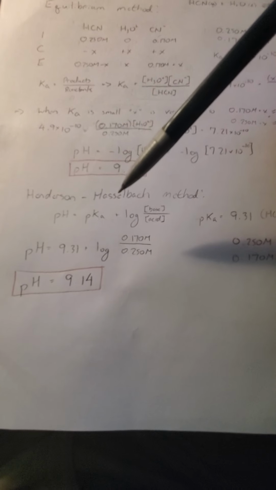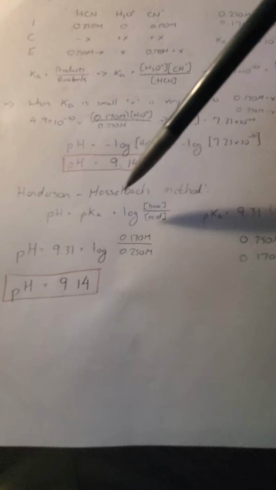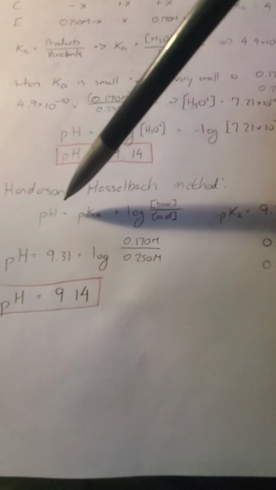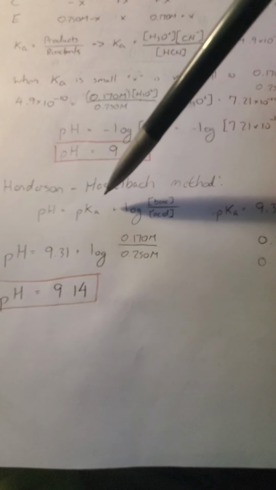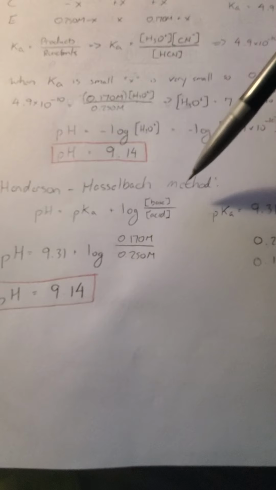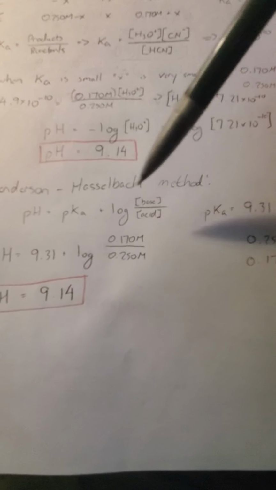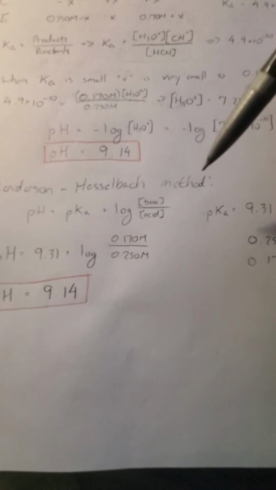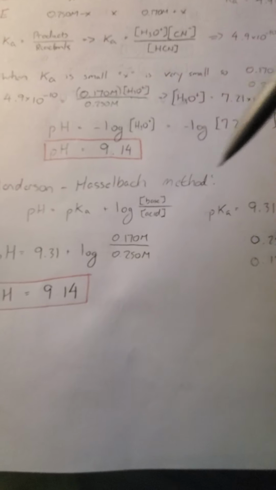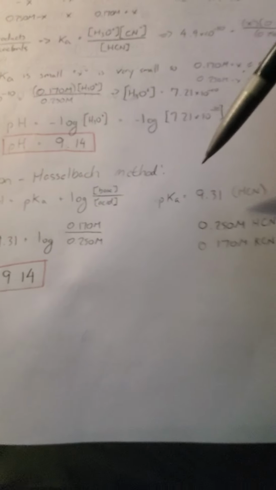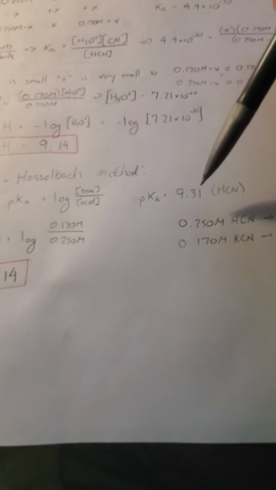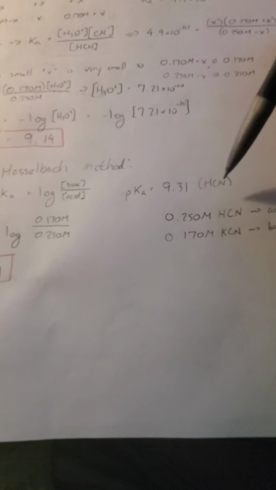Next, we move on to the Henderson-Hasselbalch method. Here is the equation for that. pH equals pKa plus log of base over acid. The pKa value is 9.31 for the hydrogen cyanide.